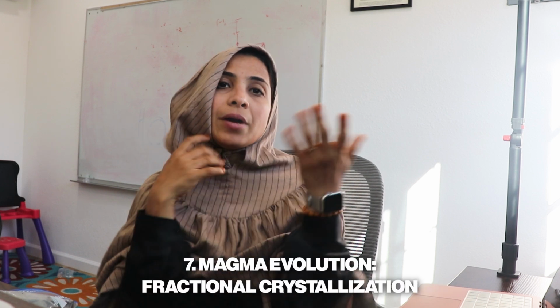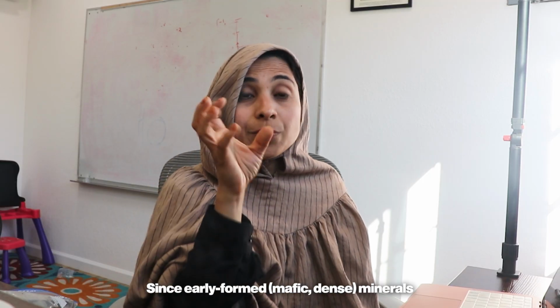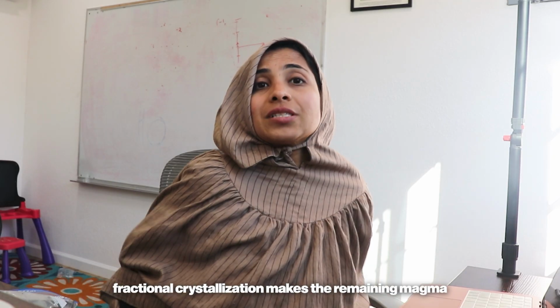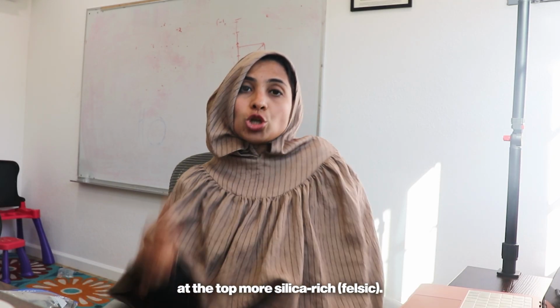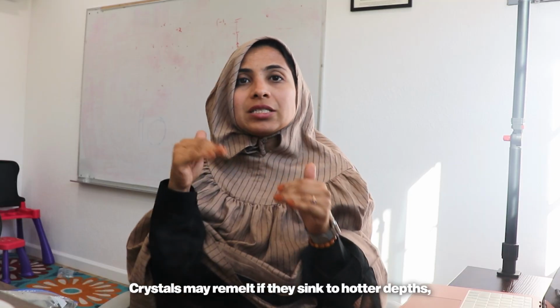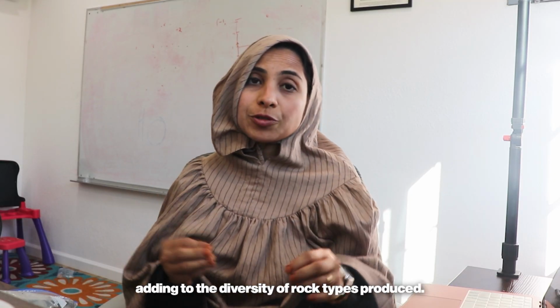Okay. Magma evolution, fractional crystallization. Early forming mafic dense minerals can settle out at the bottom of the magma chamber, so fractional crystallization makes the remaining magma at the top more silica rich, which is felsic. Crystals may remelt if they sink to the hotter depths, adding to the diversity of rock types produced.